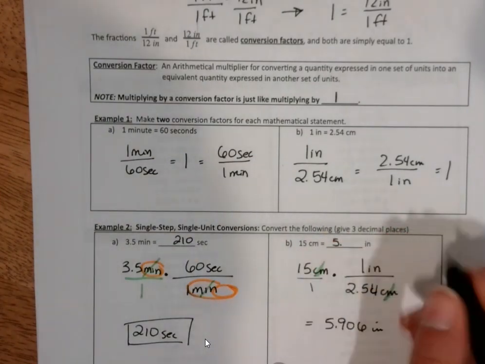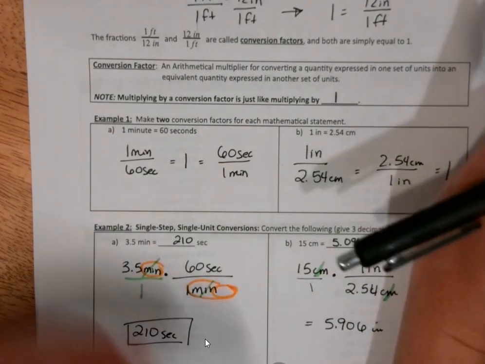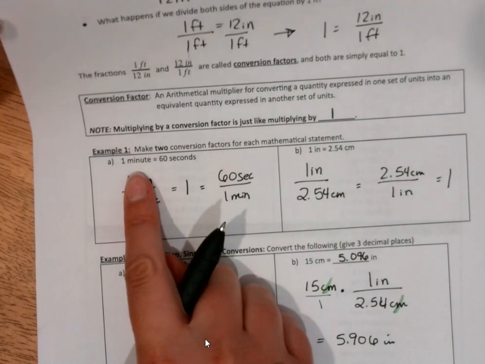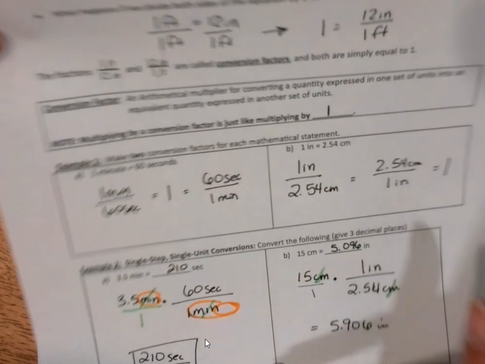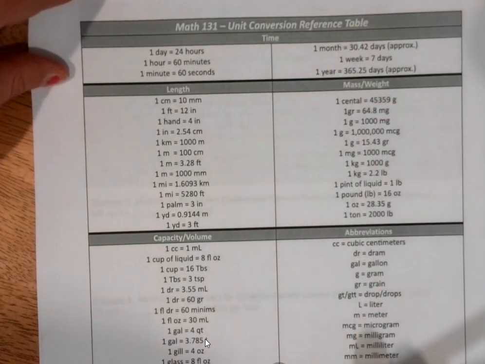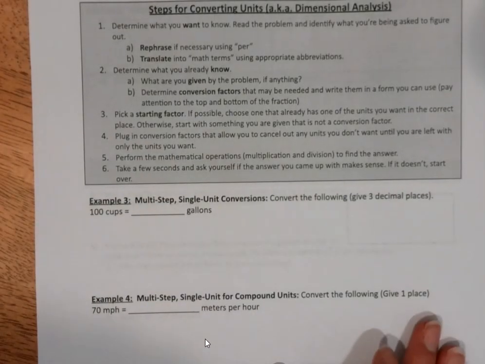So 15 centimeters is 5.096 inches. The next page in notes gives us a list of conversion factors. You probably know that 1 minute is 60 seconds. However, we might not know many of the others, especially the ones that convert in the metric system. So this conversion table is in your notes packet, but I'm going to keep that handy, and I'm going to look up any conversions that I need.